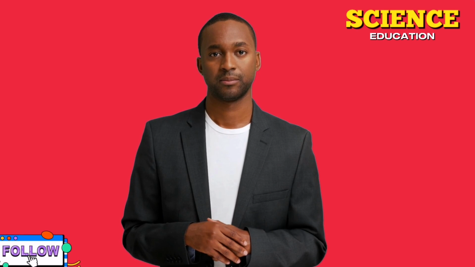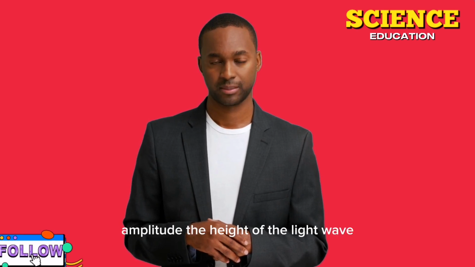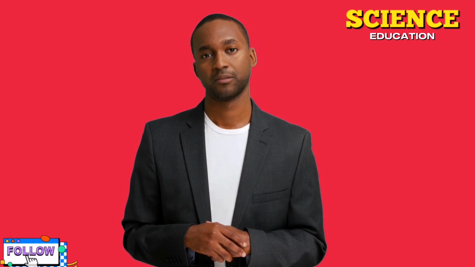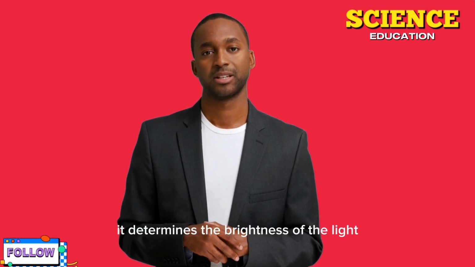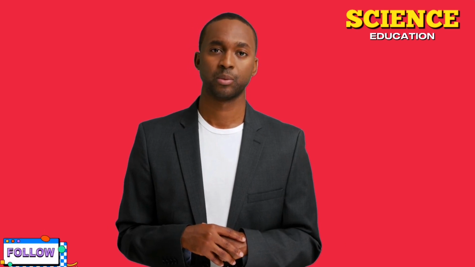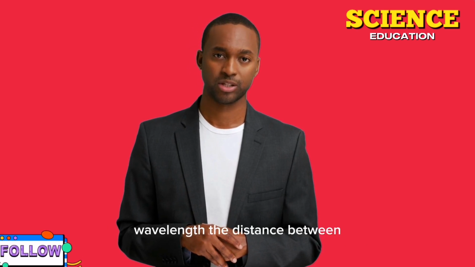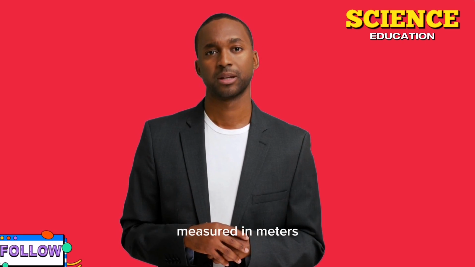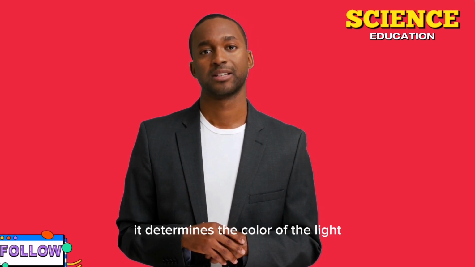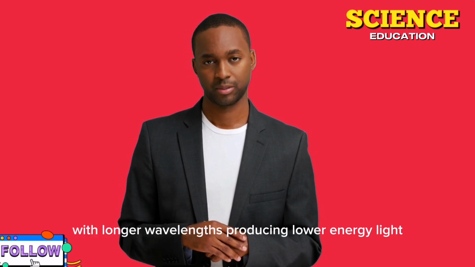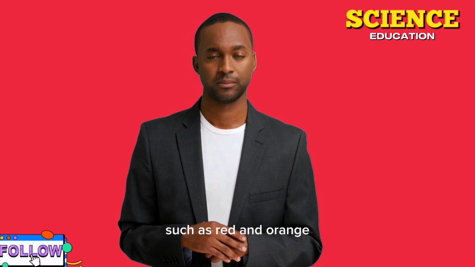and X-rays. Amplitude, the height of the light wave, measured in units such as watts or lumens. It determines the brightness of the light, with higher amplitudes producing brighter light. Wavelength, the distance between two consecutive points on a light wave that are in phase, measured in meters, m. It determines the color of the light, with longer wavelengths producing lower energy light such as red and orange.